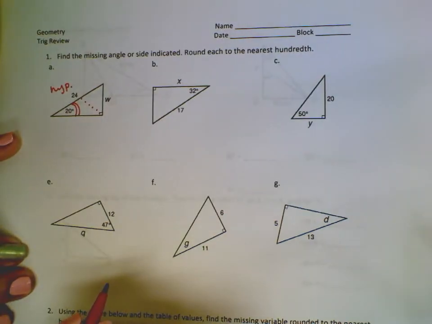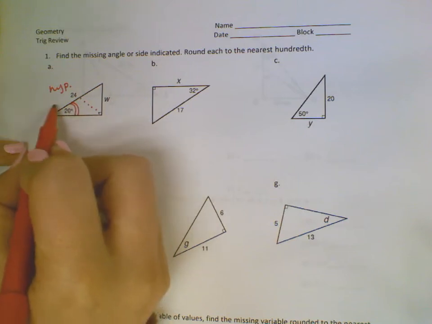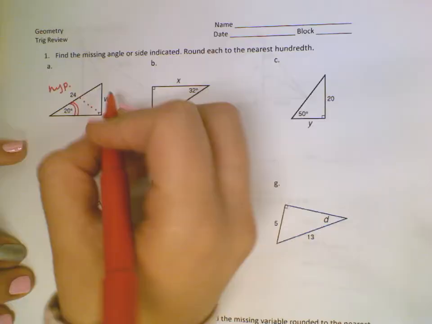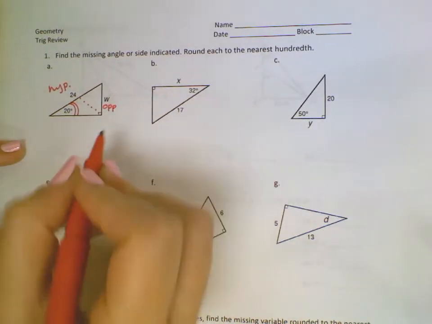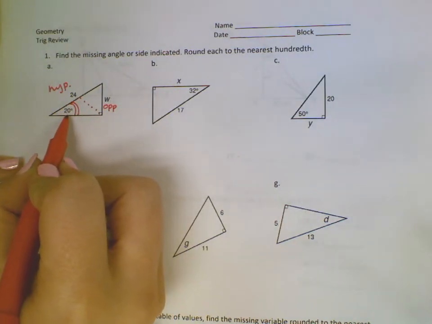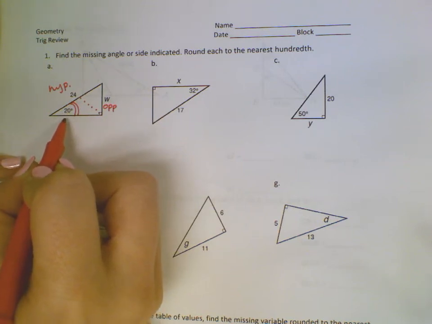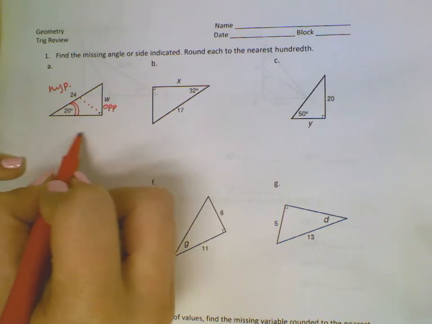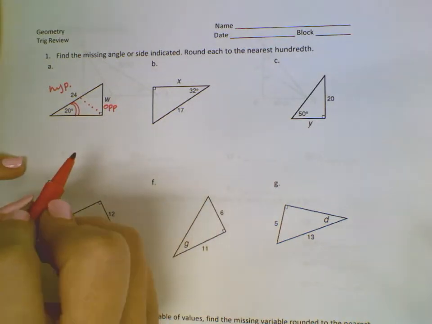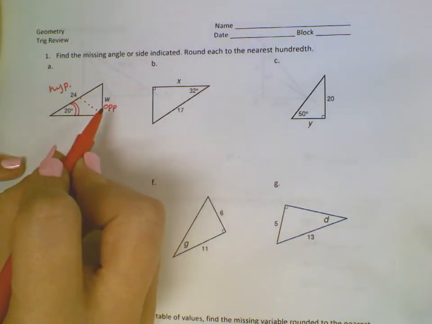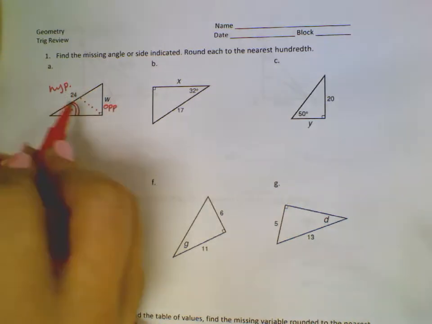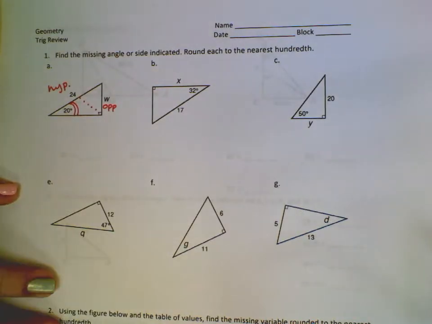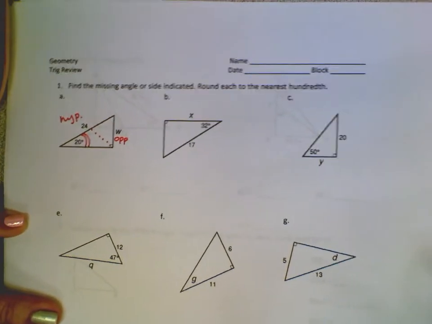So hypotenuse. Then, in relation to this 20 degrees, if I have to go across to get to W, that makes it the opposite side. If I was dealing with the side length right beside the angle, or the side that helps make up the angle, that would be adjacent. We don't have anything written there, so I won't be dealing with adjacent. I will be dealing with opposite, which is what I'm trying to solve for, and my hypotenuse, which they tell me is 24. Then from there, I need to figure out which trigonometric function to use.